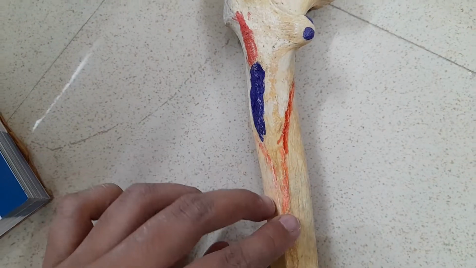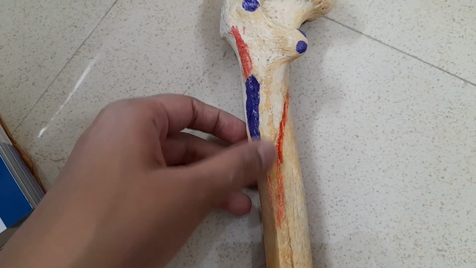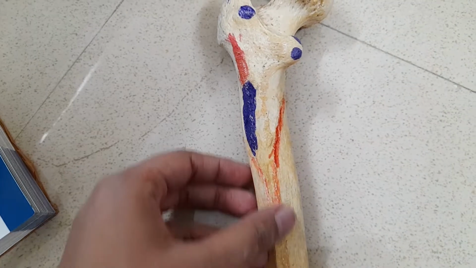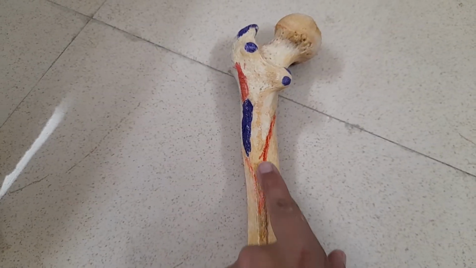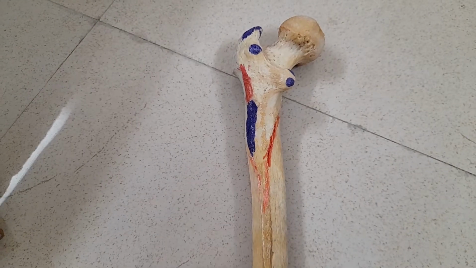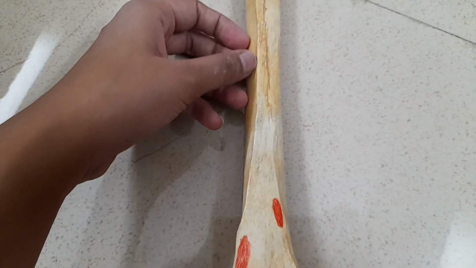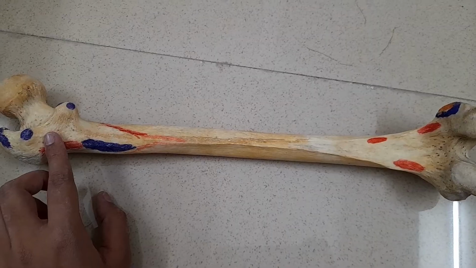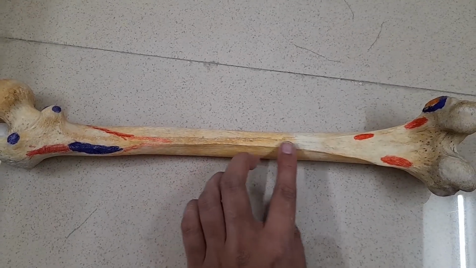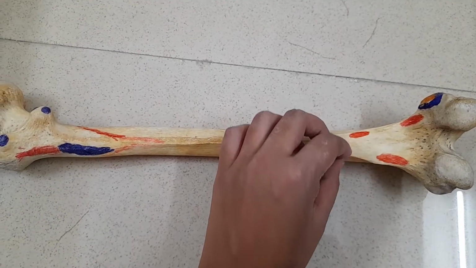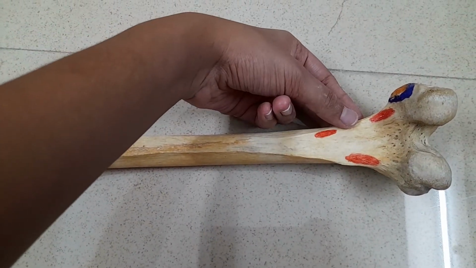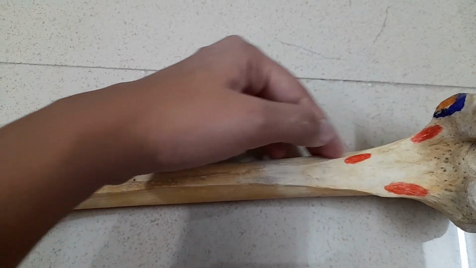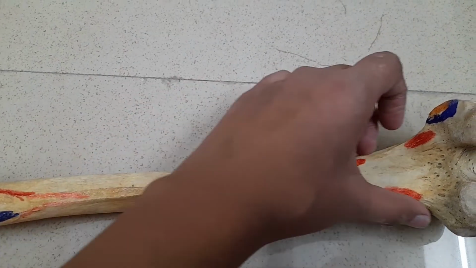The posterior border is in the form of a roughened broad ridge called the linea aspera. It has two lips. This is the medial lip, this is the lateral lip. The two lips diverge at the bottom, and on the lateral side this lip forms the lateral supracondylar ridge, and on the medial side this forms the medial supracondylar ridge, the medial supracondylar line and lateral supracondylar line.